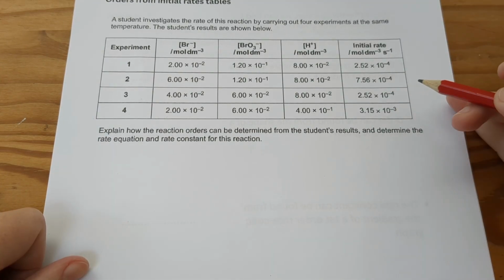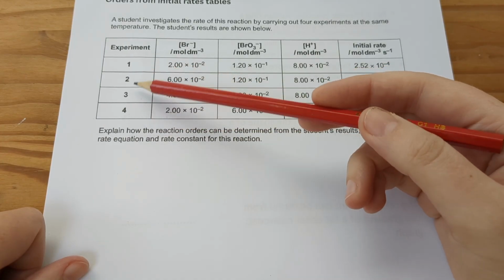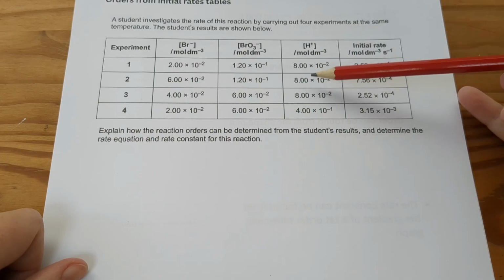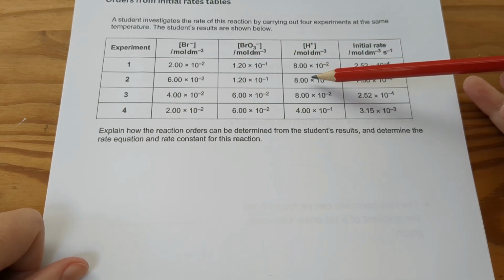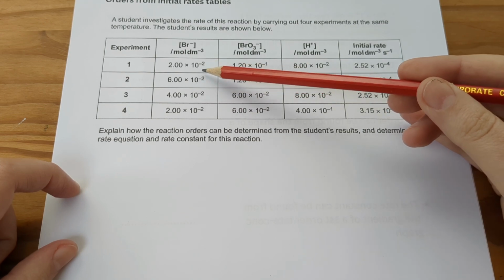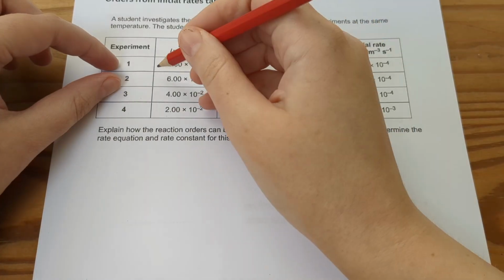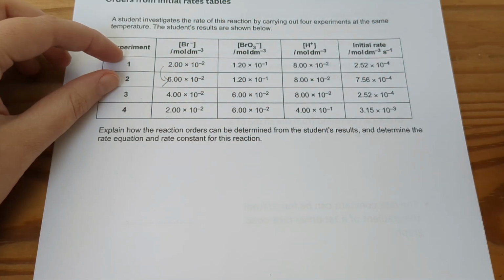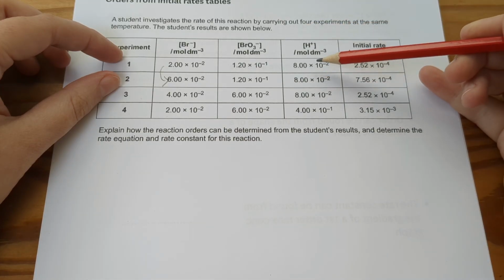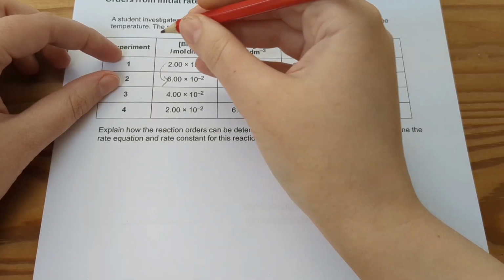The first place we always start with these is to find a pair of experiments, any two of these experiments where concentrations of the other things remain constant, whereas the concentration of the thing that we're trying to find the order of is changing. So this applies to experiments 1 and 2. If we compare experiments 1 and 2, we can see the concentration of the bromate and the H plus are both constant, and the concentration of the bromide is changing.